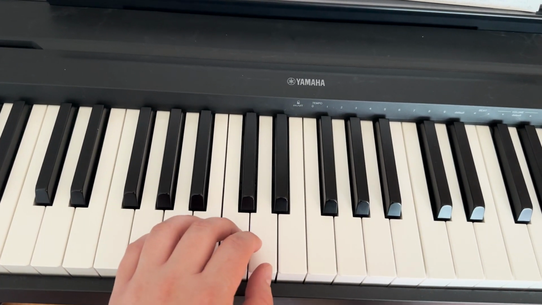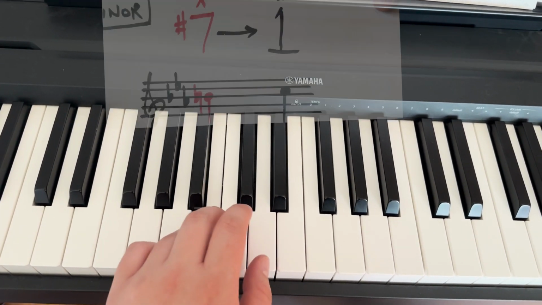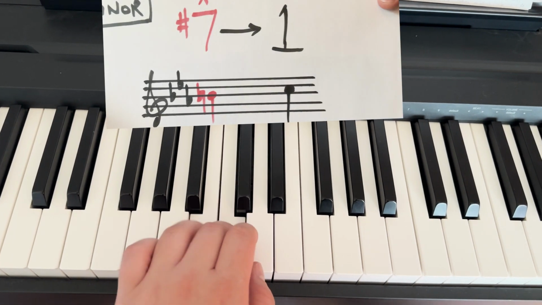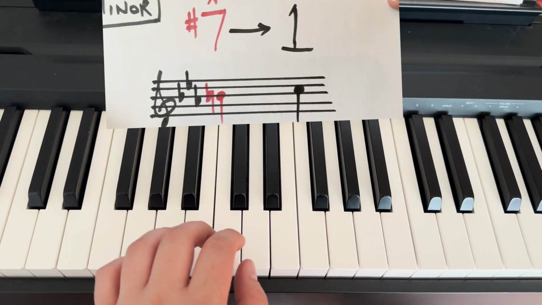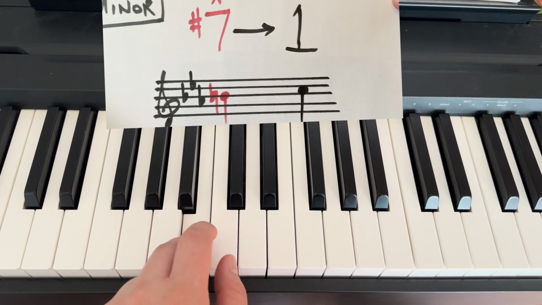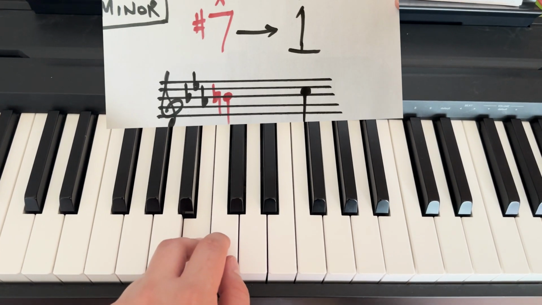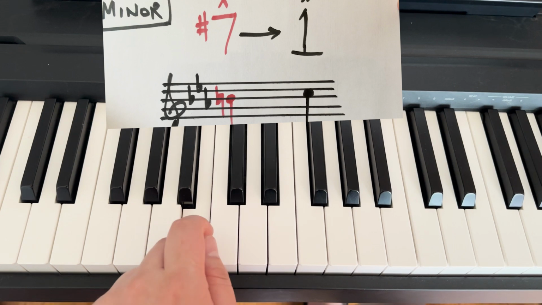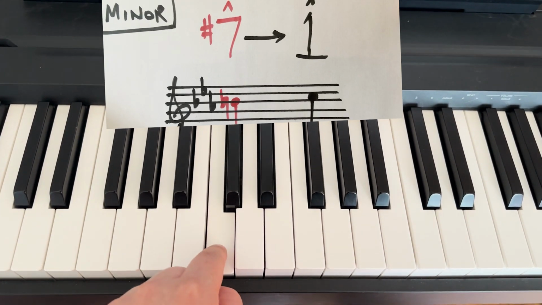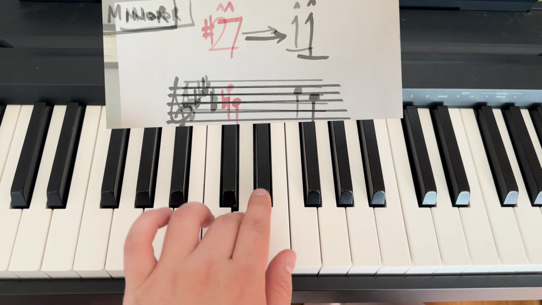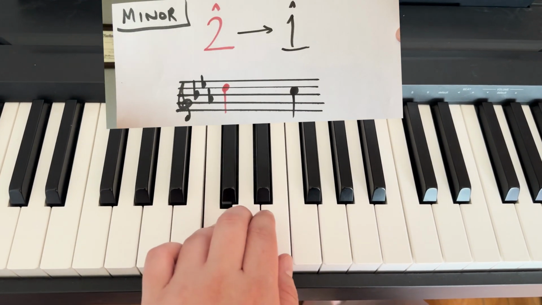If we are going to use the tendency pairs, normally 7 to 1 is going to be raised. So basically all of the tendency pairs are going to be the same, except that we need to raise 7 to 1 to be a sharped 7 to 1. In this case, because we're in a flat key, the sharp is a natural that goes up to scale degree 1. But everything else is the same.